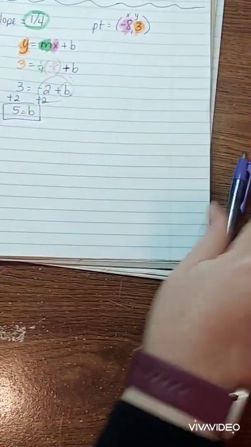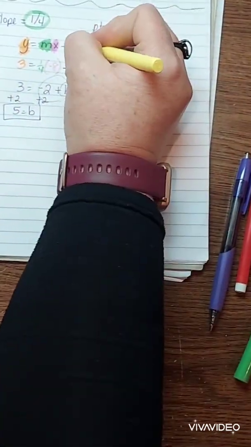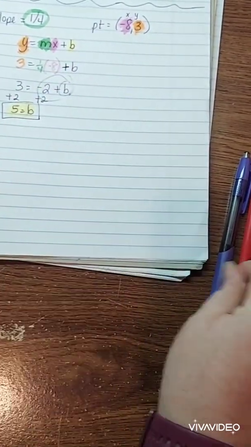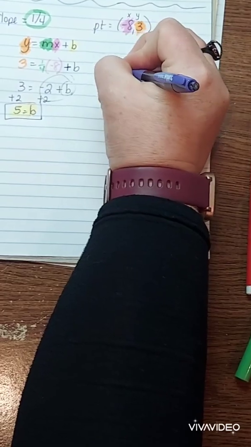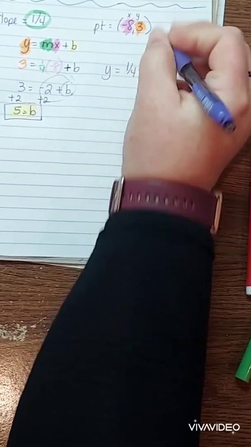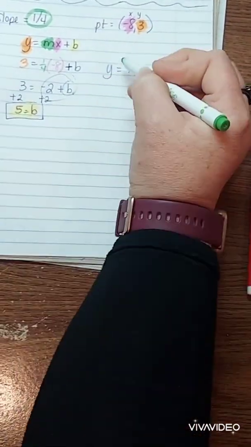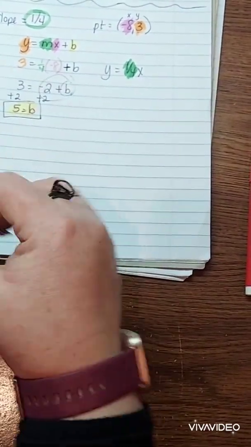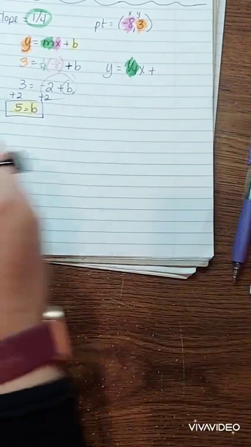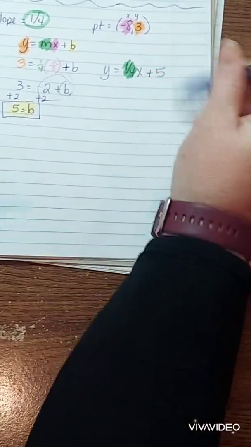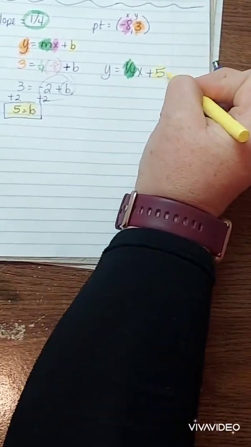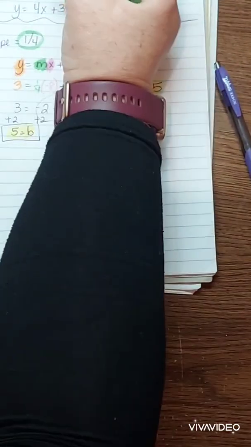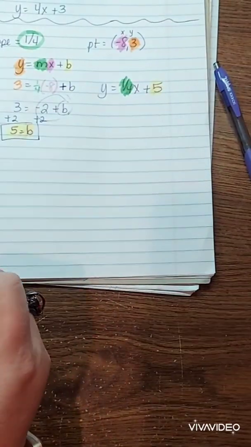I have my slope, okay? And my y-intercept. See? In fact, I'll come up here and I'll make sure these are highlighted as well. Okay?